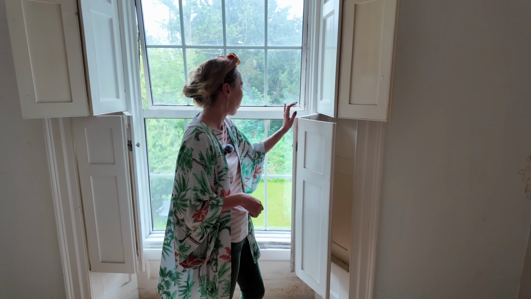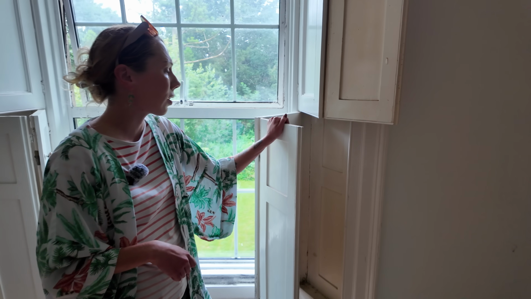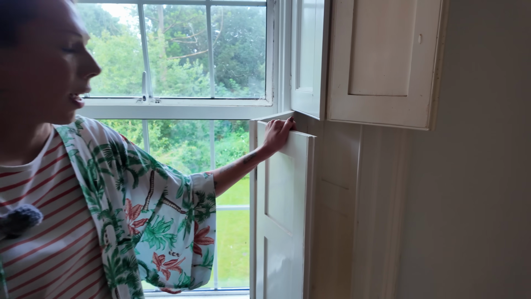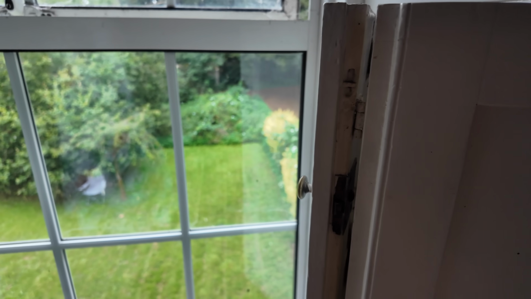So today, take the old hardware off, unstick the ones that are stuck where we can, and then ready them to go off to the paint strippers.